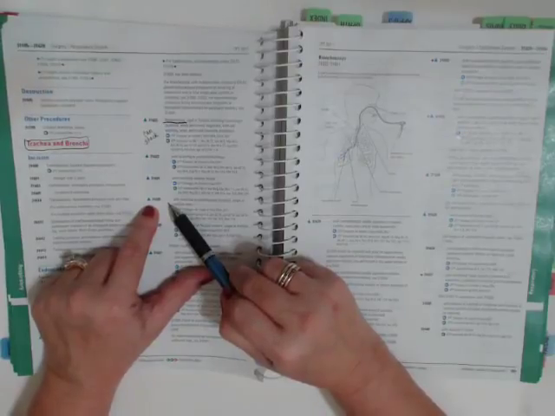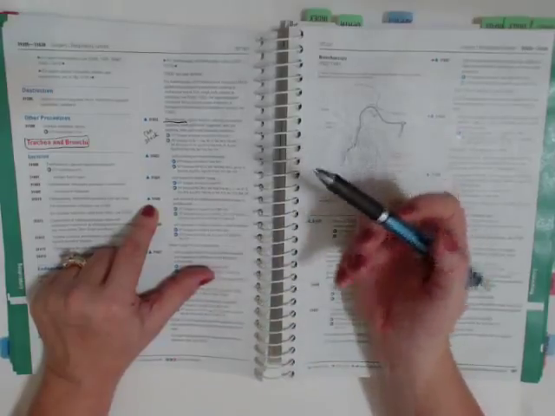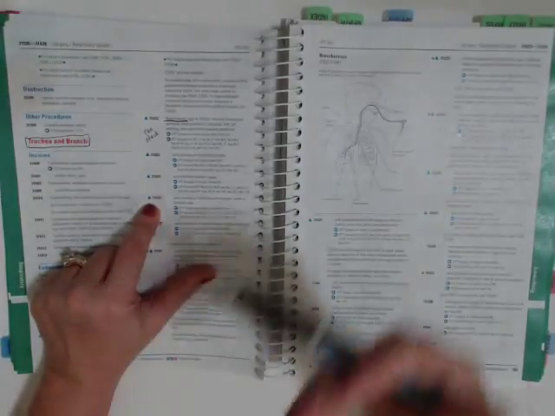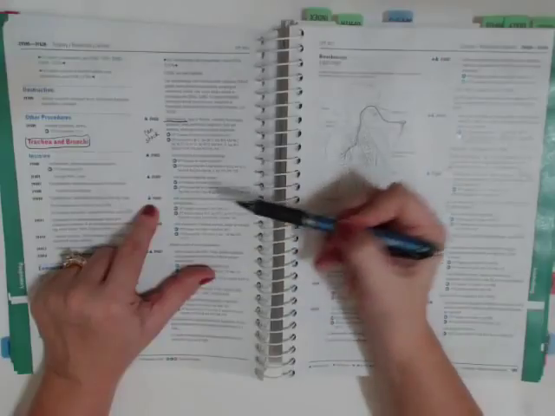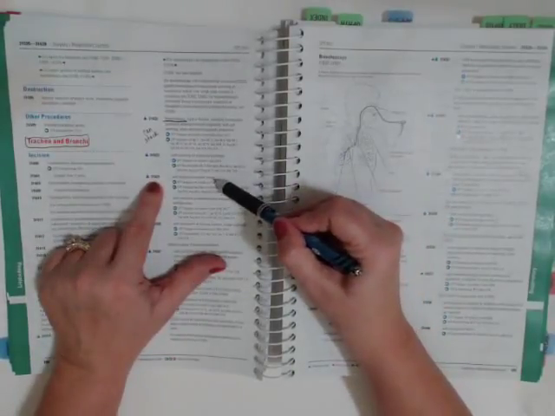Now, how would you stack those? I personally, since a biopsy involves removing something from the body to go be tested, I would do the biopsy first, and then I would put a 59 modifier on that lavage.